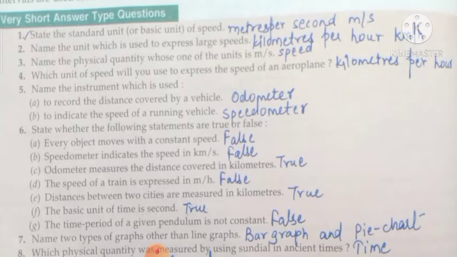Answer is false. It is expressed in kilometer per hour, right? Now E. Distance between two cities are measured in kilometers. True. F. The basic unit of time is second. Yes, true. Then G. The time period of a given pendulum it's not constant. False. It's constant. Okay.